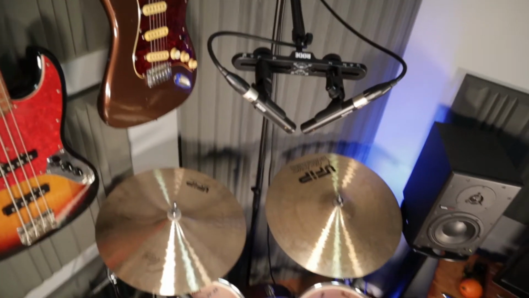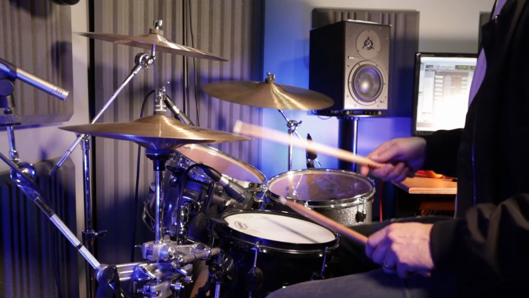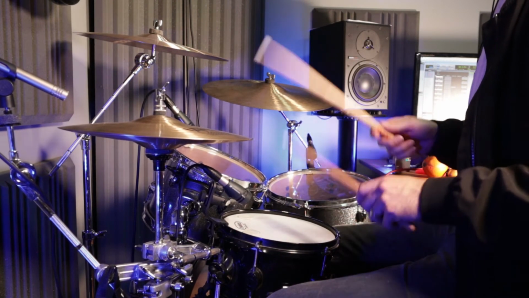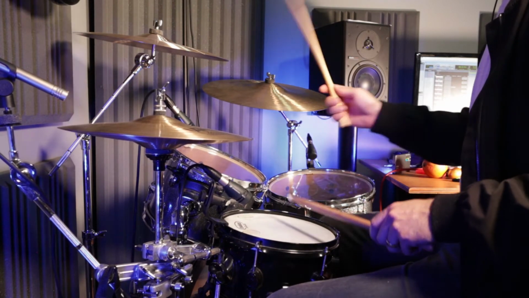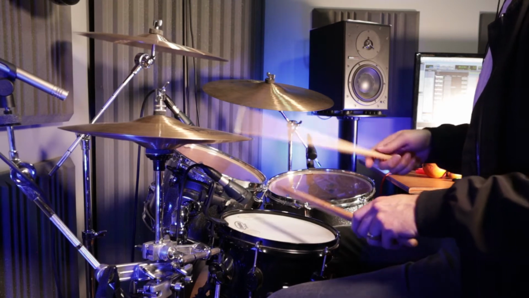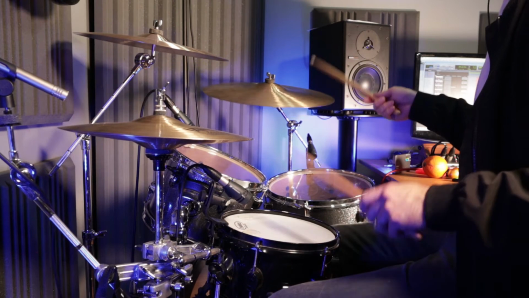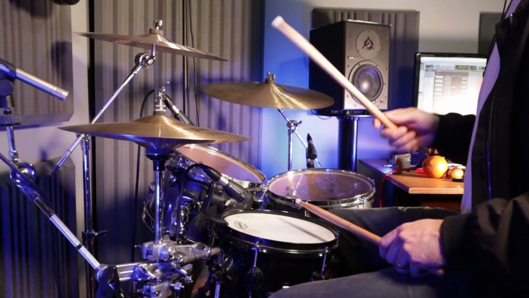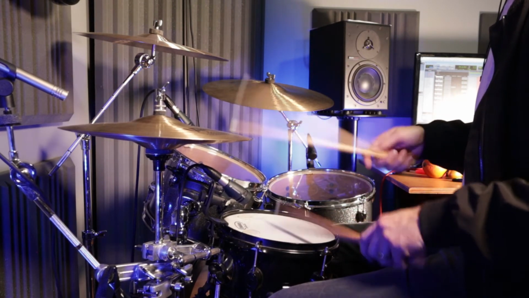We're going to pan the overhead mics hard left and hard right for a nice wide sound. We'll keep the kick and snare panned to the center for power and drive. Tom 1 about 40% to the left and Tom 2 about 40% to the right. We'll pan the hi-hat mic about 70% to the left. Let's have a listen to what we've got now.